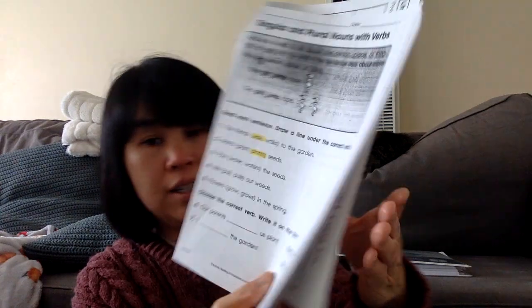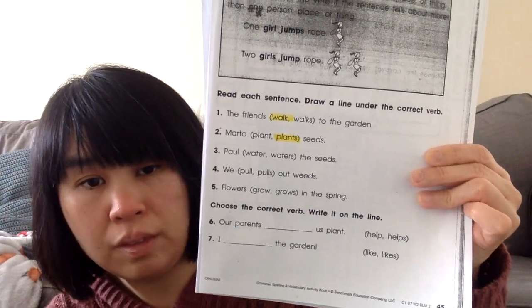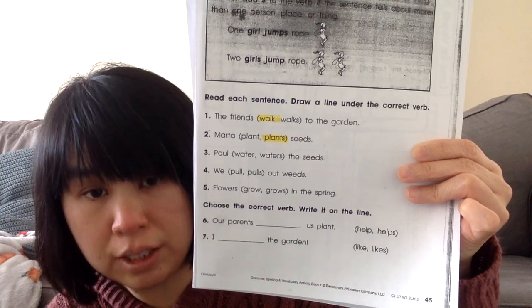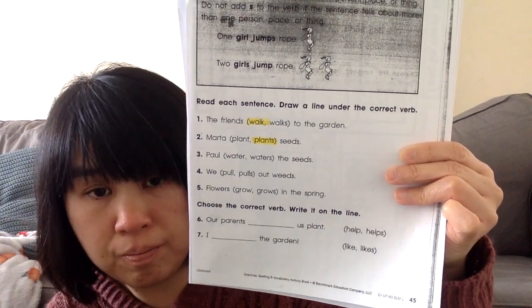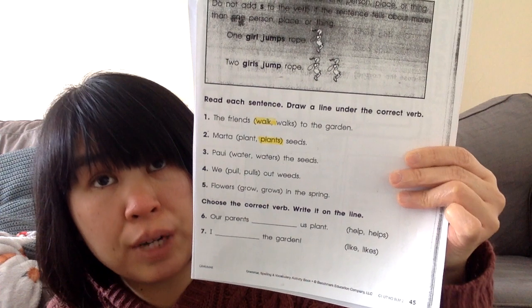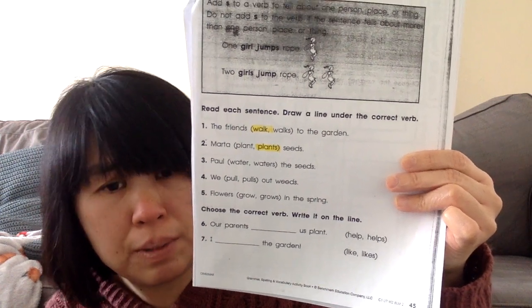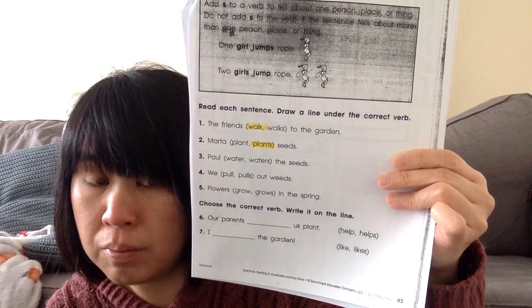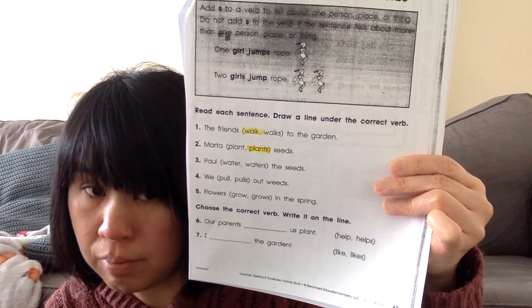Okay. I'm going to skip ahead and do number 4 as a class. So number 4 says, we pull or pulls out weeds. So I know we is a pronoun. How many people are usually when we talk about we? Is it just one person? Is it more than one person?